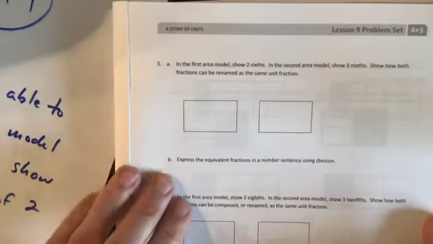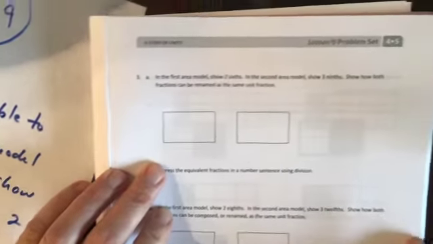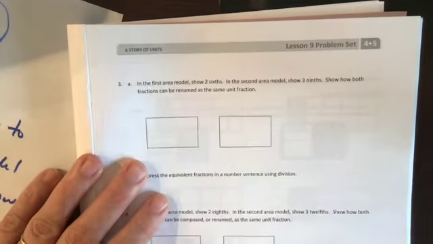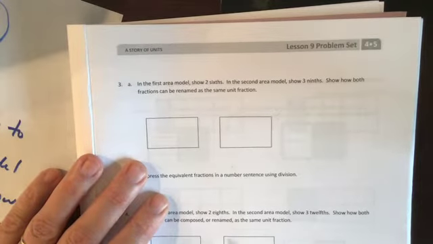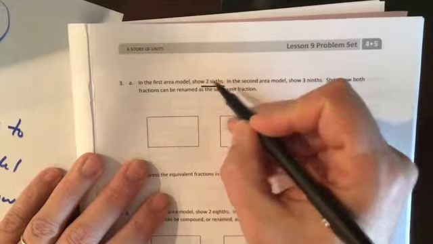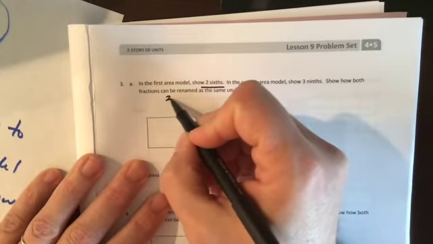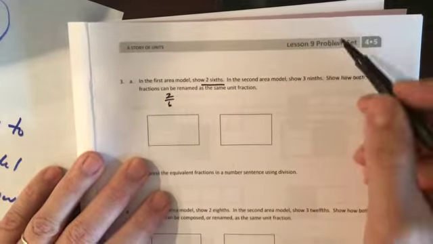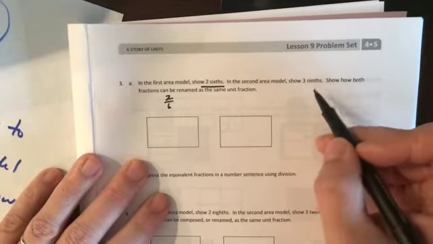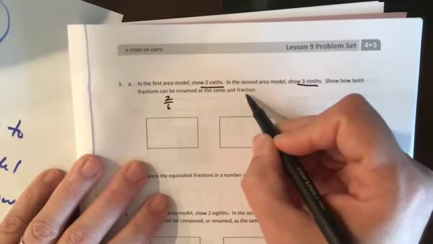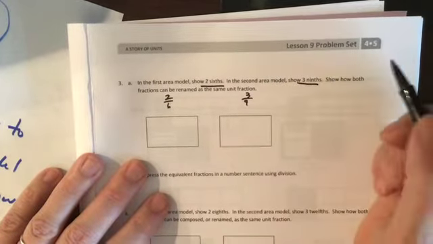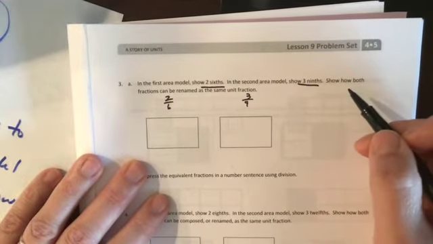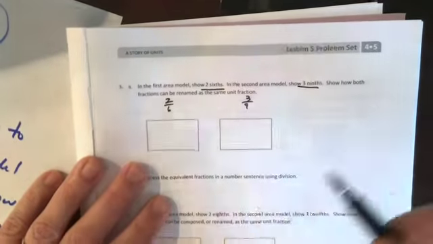Okay, so we're going to do one of these problems together right now. It says, in the first area model, show 2/6. So here we're going to show 2/6. And in the second area model, show 3/9. So here we're going to show 3/9. Show how both fractions can be renamed as the same unit fraction.